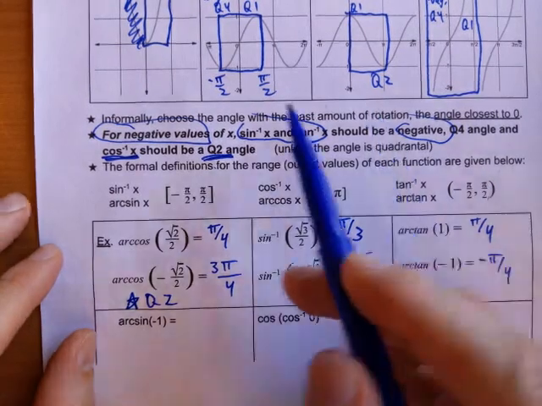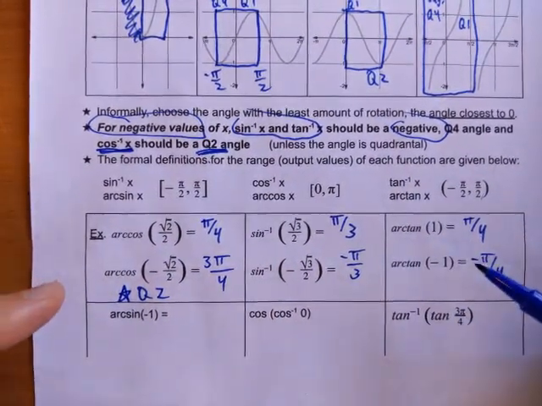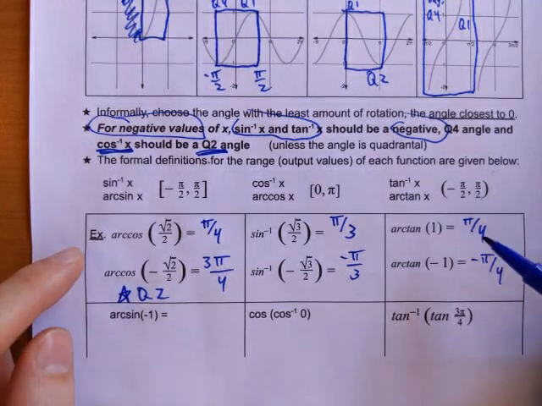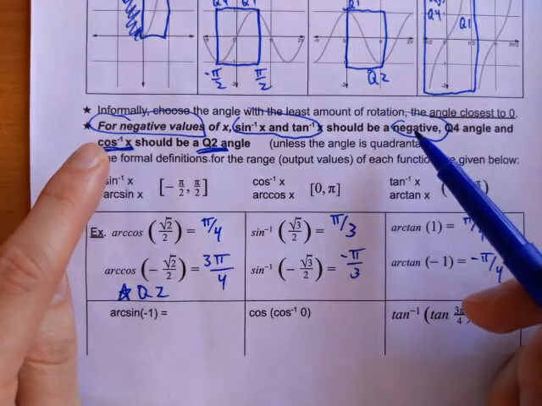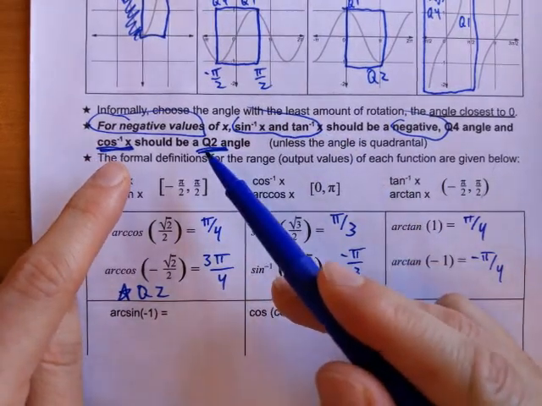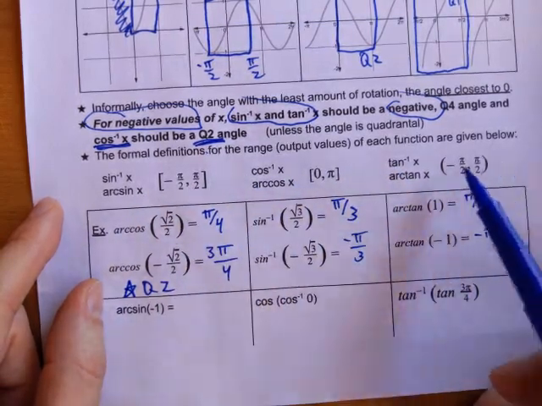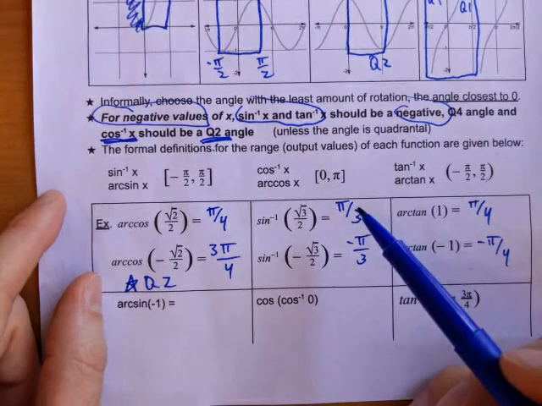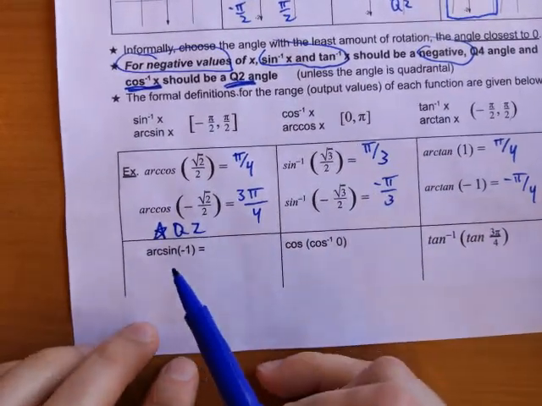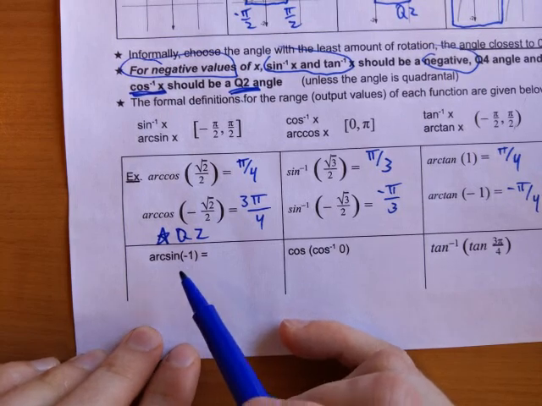Okay? So when you're finding these values, the first part is always that unit circle memorization piece to find the reference angle. And then when it's negative, just use these rules. Either stick a negative on it for sine and tangent, or look in quadrant 2 if it's cosine. And formally, you have to consider these intervals here, but these rules will usually get you there.